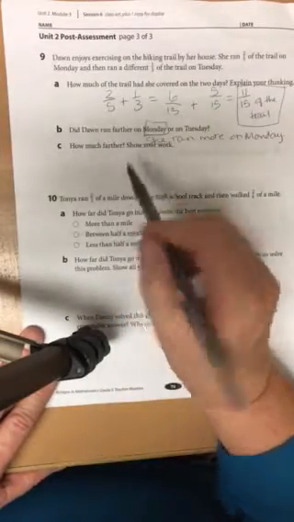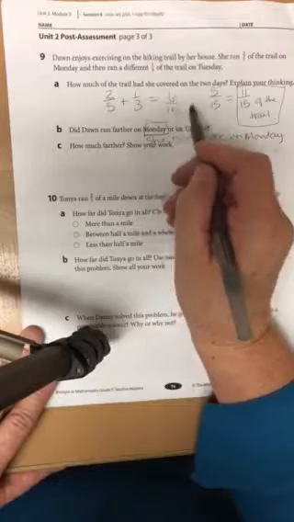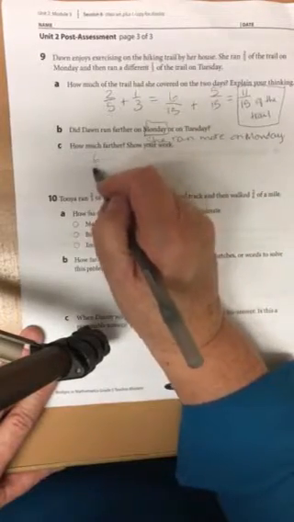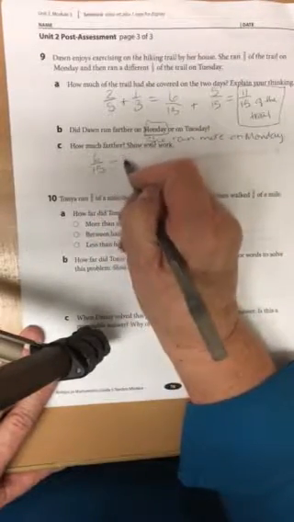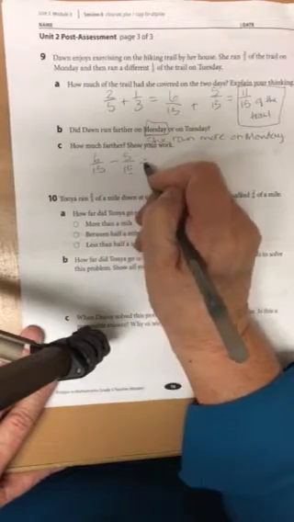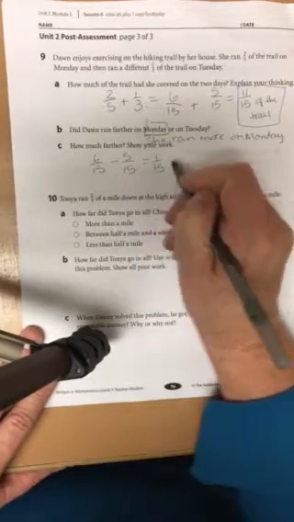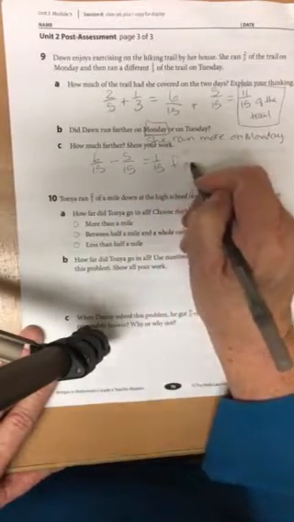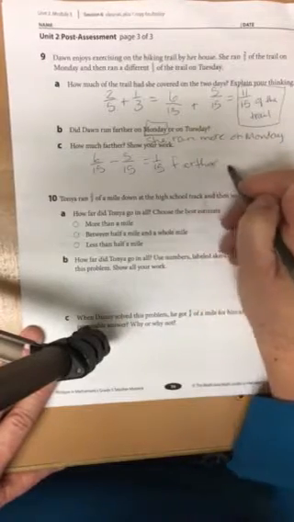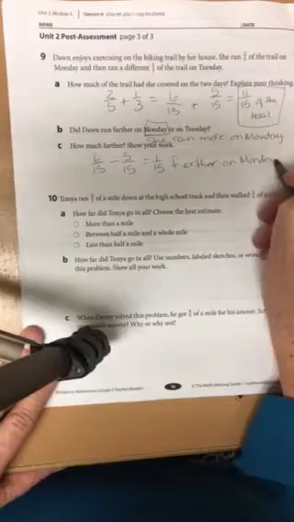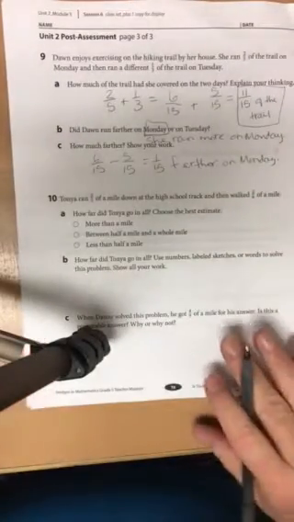And the last question, how much farther if this is more? So now we're going to go back to 6/15 and just easy peasy. Find the difference. Is 1/15 farther on Monday? All right, next one.